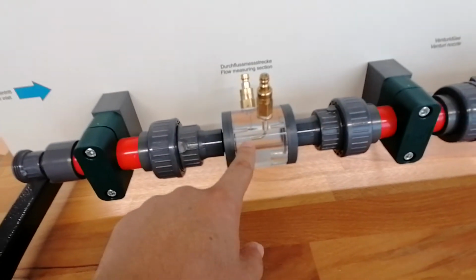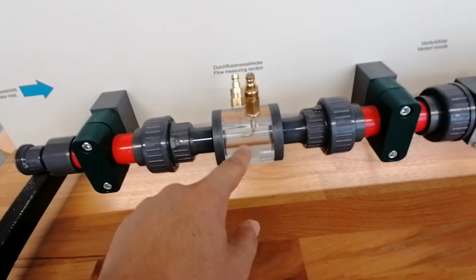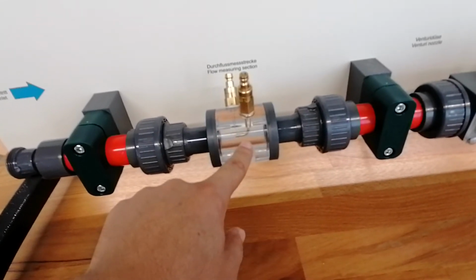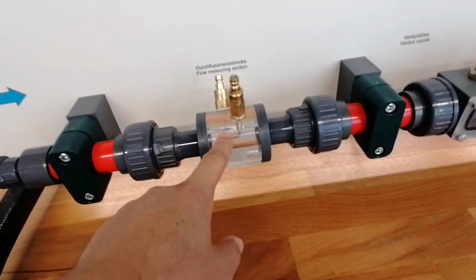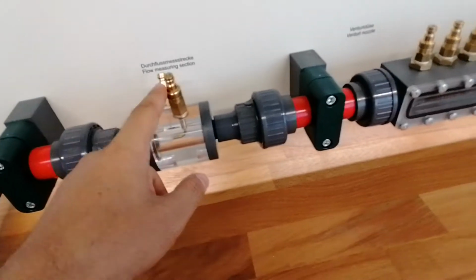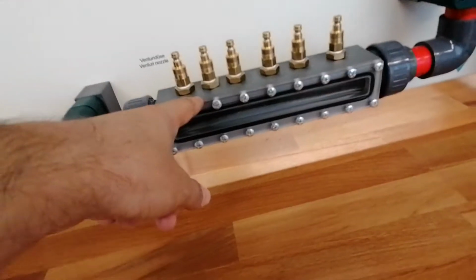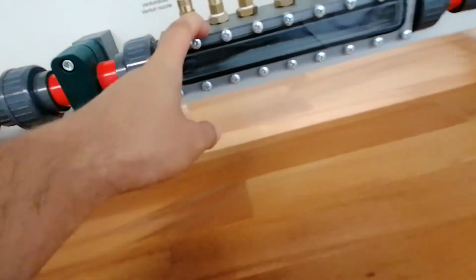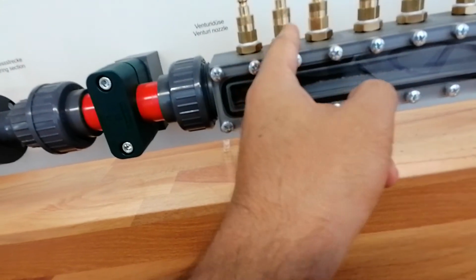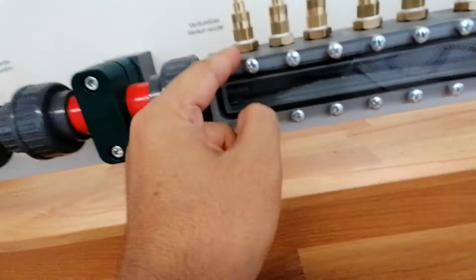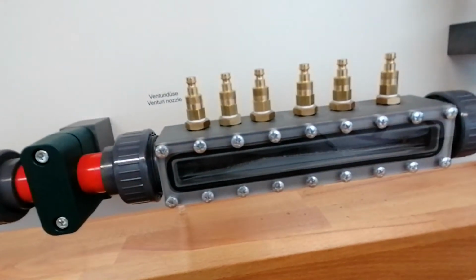We also know the section area of this part, so from them we can easily calculate discharge. Also, by using the venturi nozzle, we can select any two sections and then apply the Bernoulli equation.